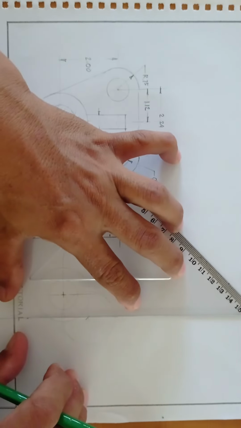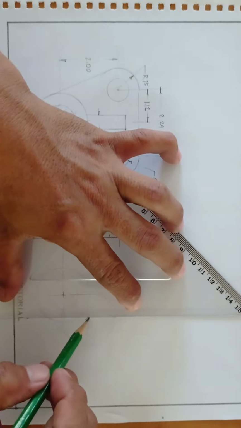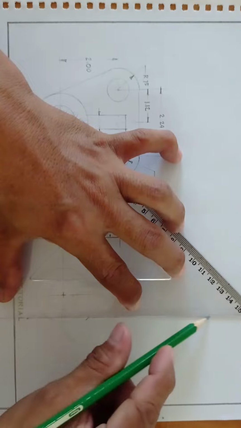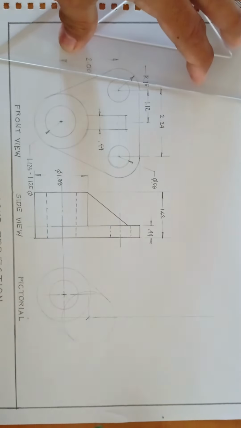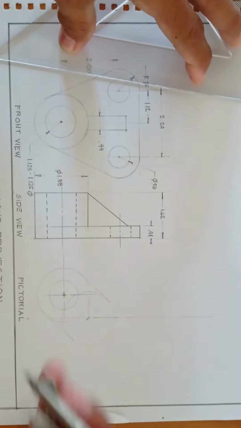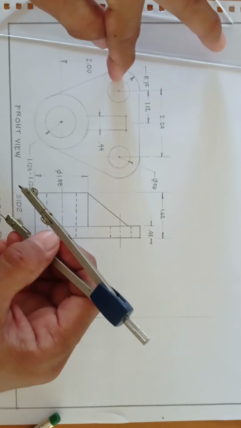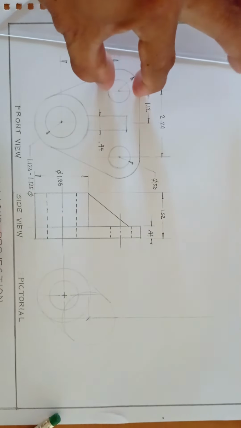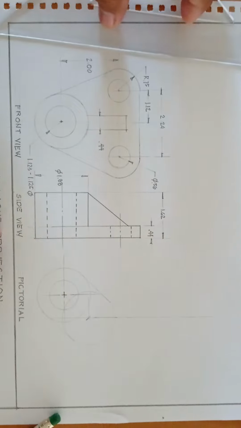And then from this point, you have to draw upward to find out the distance from the first center going to the circle above here. So the measurement is 2 centimeter.